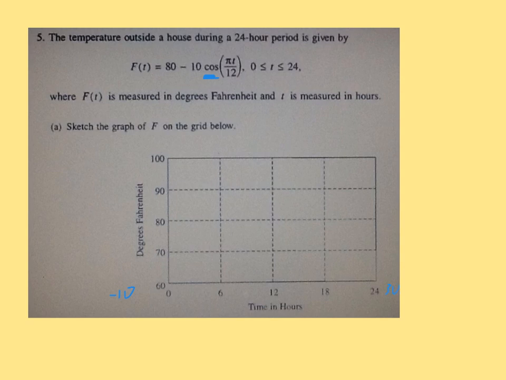I may go to 30 and 110, maybe I go to 50 here, but just so you can see all of this on your window. Once you've done that, it's really just plotting in some points like 0, 6, 12, 18, 24, and getting the general shape of this.